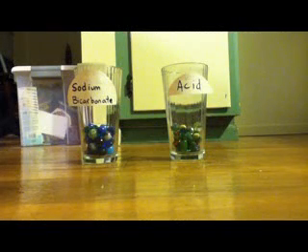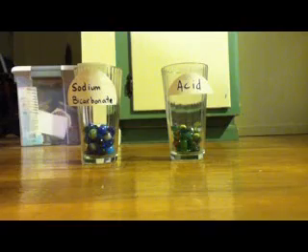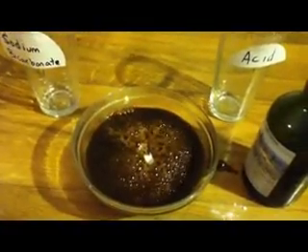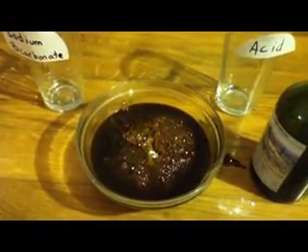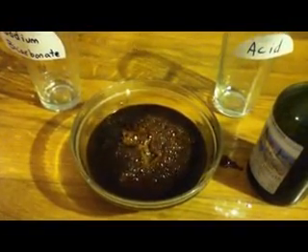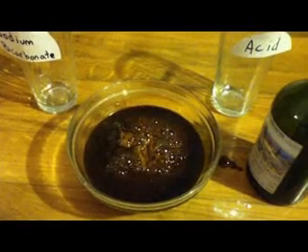Sodium bicarbonate, represented by the marbles on the left, is a base. When you mix it with an acidic ingredient, like the chocolate in our brownies, bubbles of carbon dioxide are formed. When exposed to the heat from the oven, the bubbles expand, causing the brownies to rise.